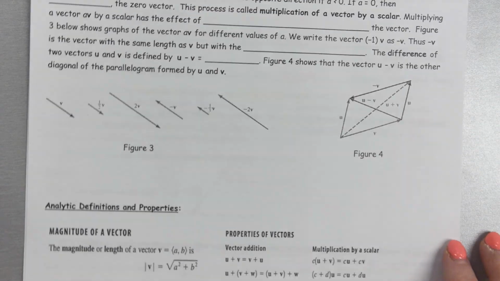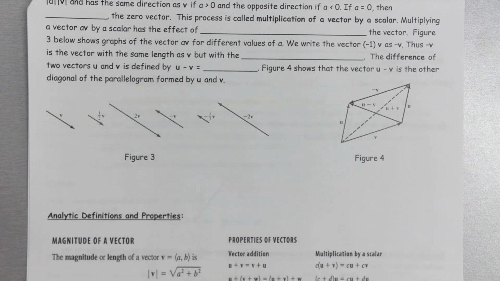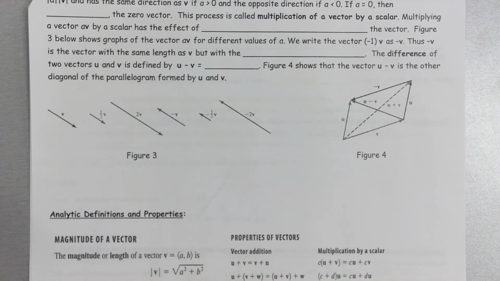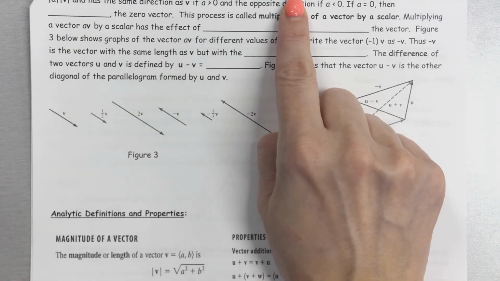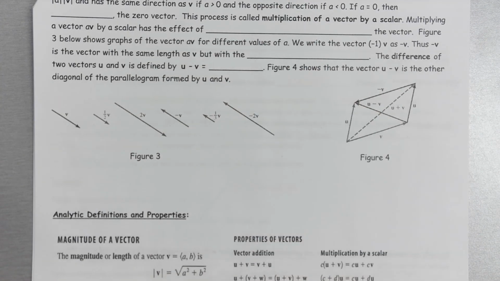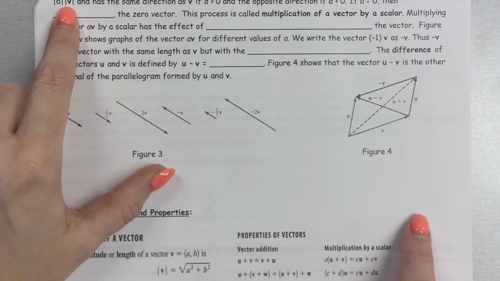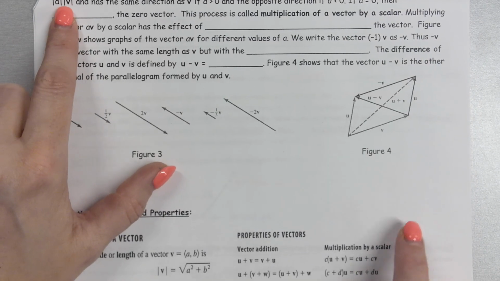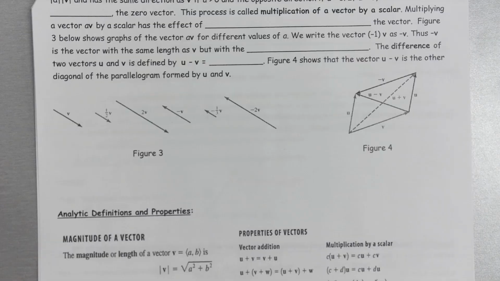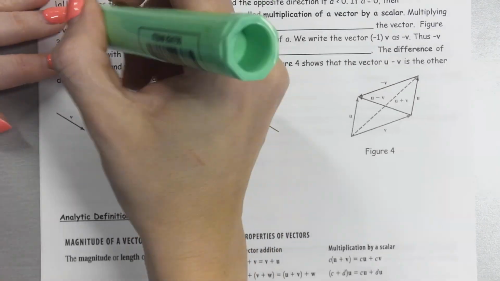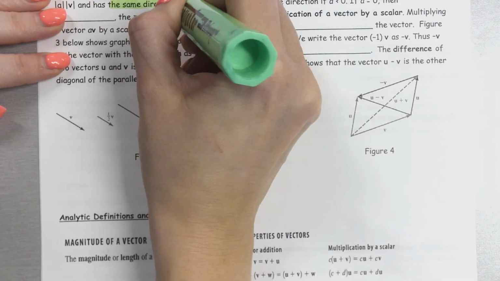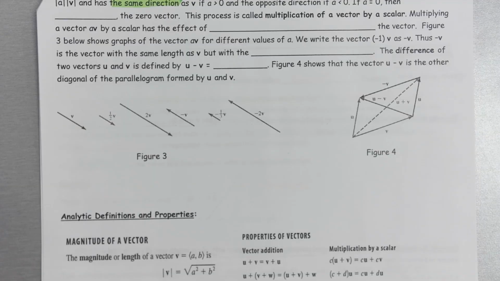Okay, so with the multiplication of vectors, if A is a real number and V is a vector, you can define this vector as follows. The vector has a magnitude of A times V. This is the magnitude notation, and it has the same direction as V if A is positive.